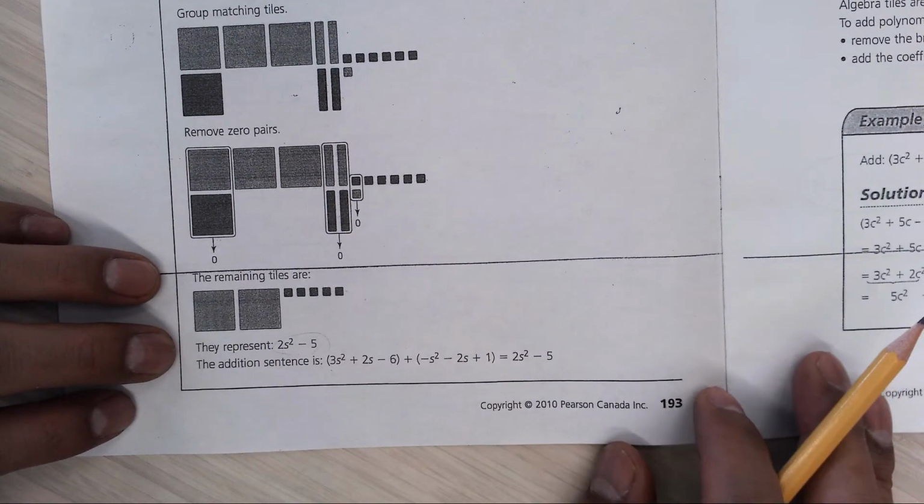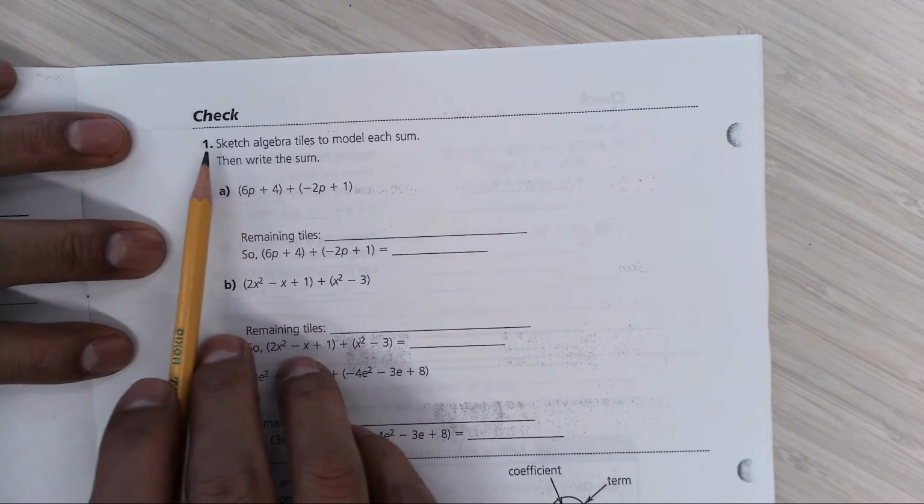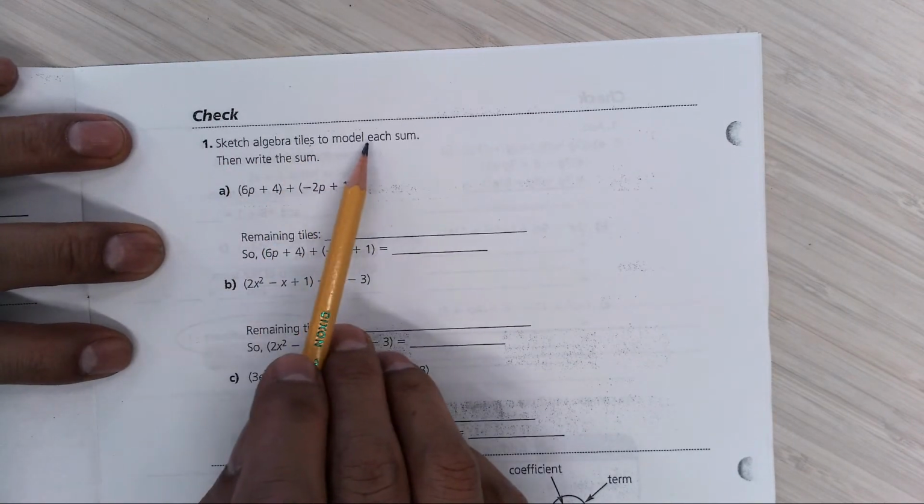Well, let's try that ourselves. Here's the check to see if you understand what they showed you. Sketch the tiles, model each sum, then write the sum.